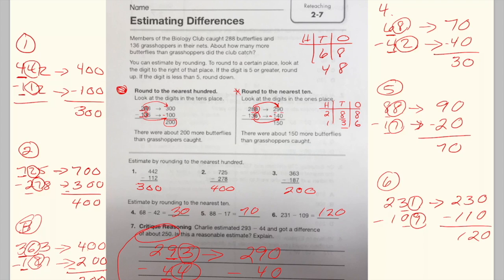Was it reasonable? Go ahead and write a sentence of why or why not you think that his answer was reasonable.